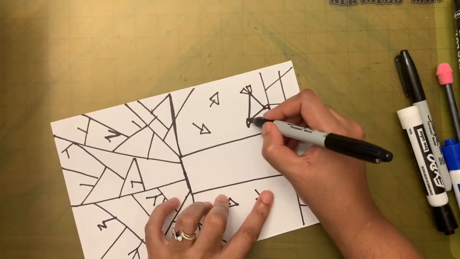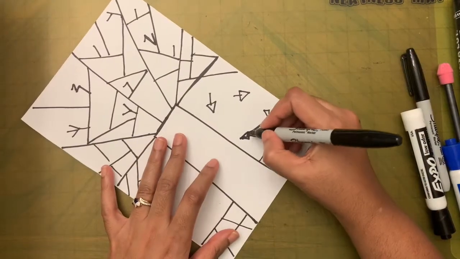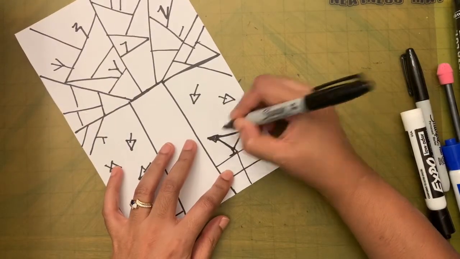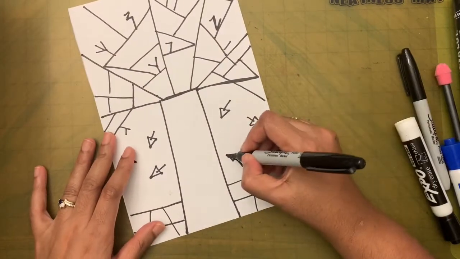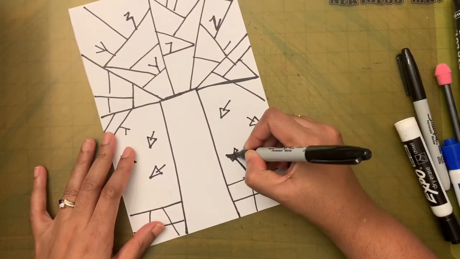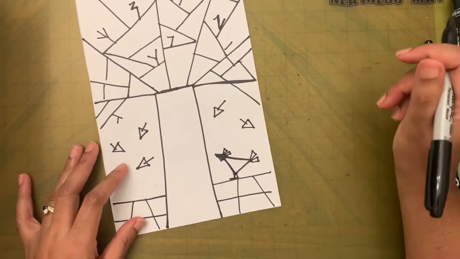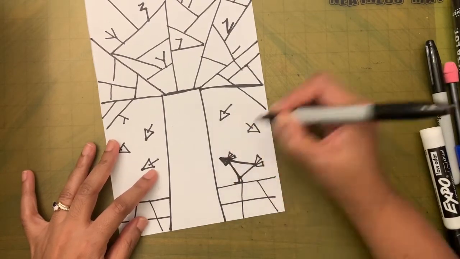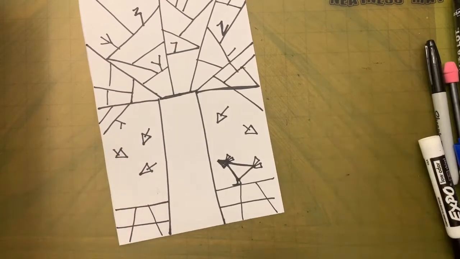I made another triangle here for the head. A triangle and another triangle. Okay. Should have drawn the eye here. Okay, this may be a crow. I don't know, because when I drew the head, it became black. That's okay. Now the next thing that we are going to do is color this.